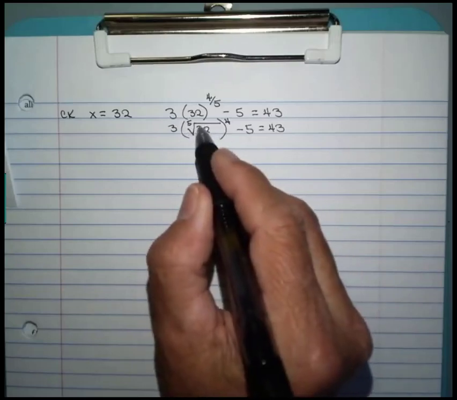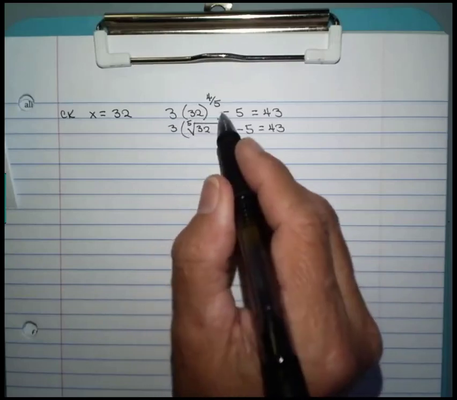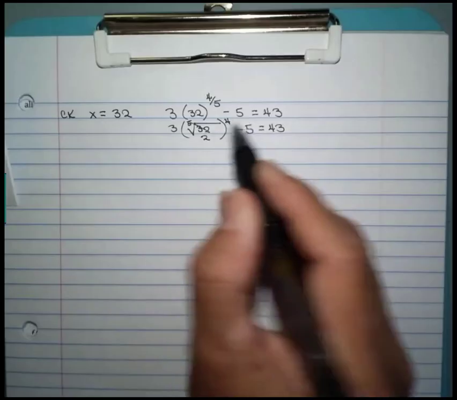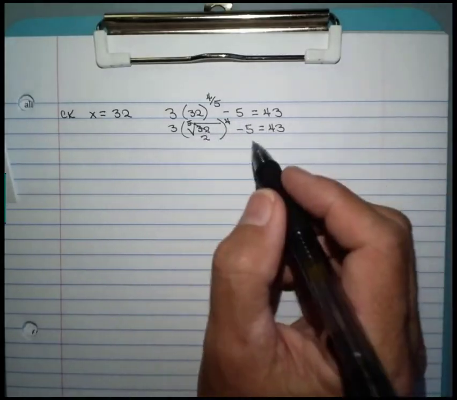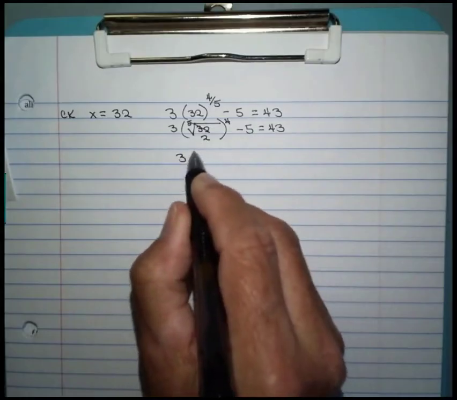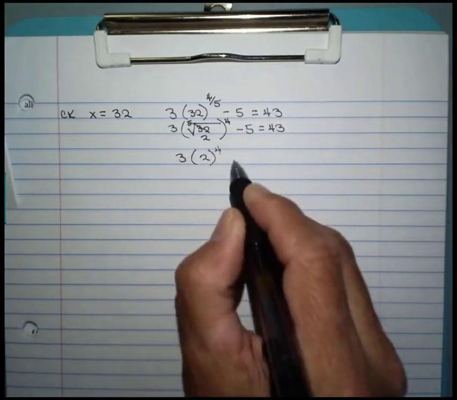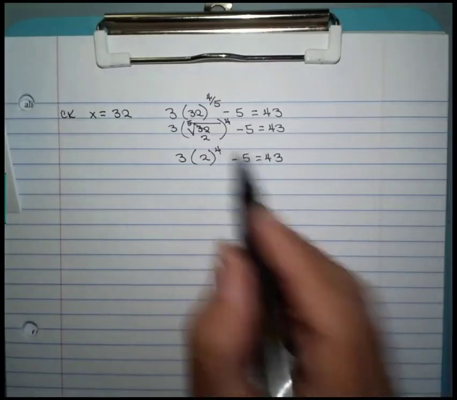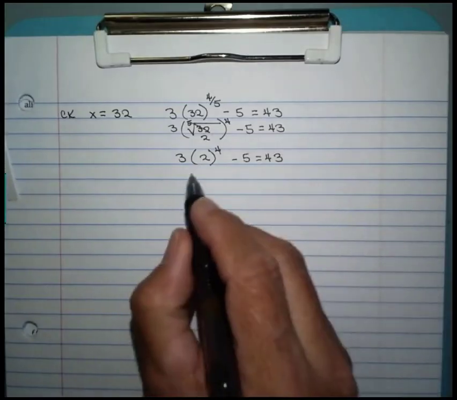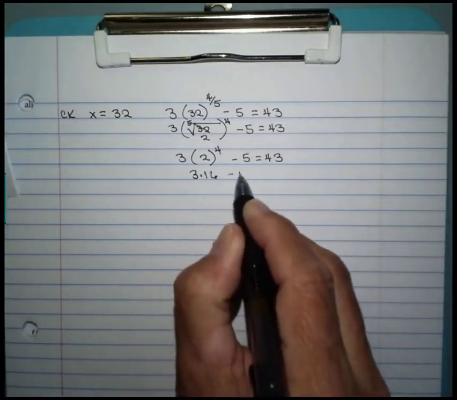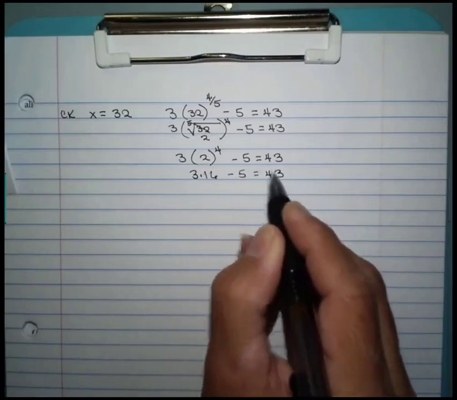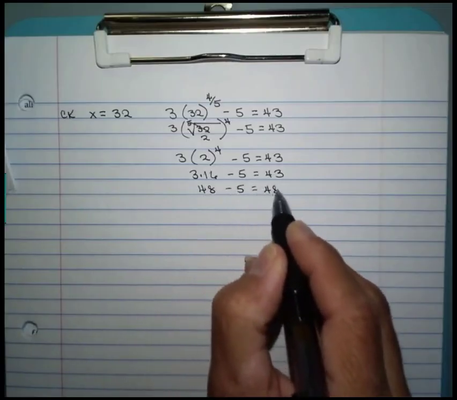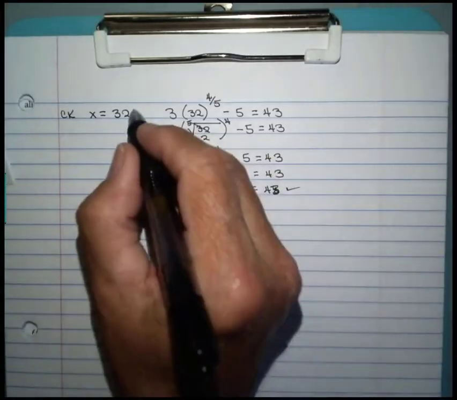I think we've talked about it before. You can do it by saying 32 to the power of 1/5 if you wanted to. But you're quickly going to remember this one. It is a 2. 2 multiplied 5 times is going to give you 32. So what I've really got here is 3 times 2 to the power of 4 minus 5, and that's equal to 43, right? Okay, what's 2 to the power of 4? Well, 4 2s is 16. So I got 3 times 16 minus 5 is equal to 43. And what I have here is 48 minus 5 is equal to 43, and that checks out. So this is a good solution for me.